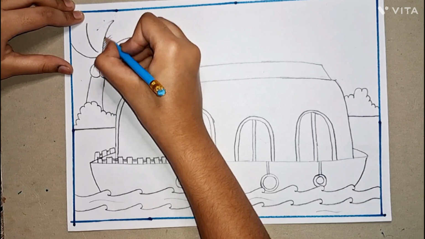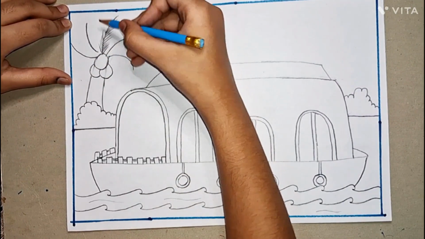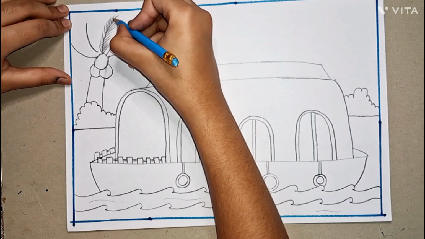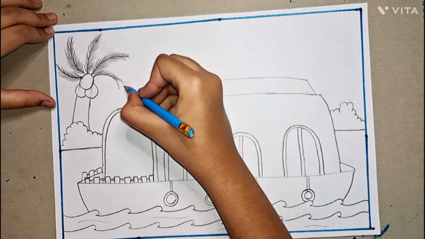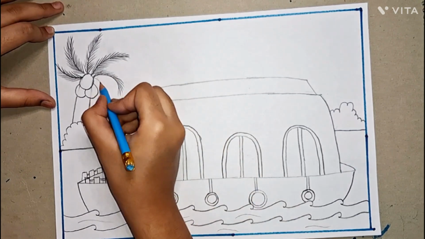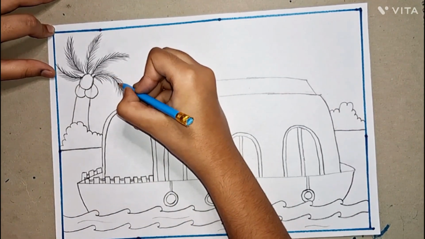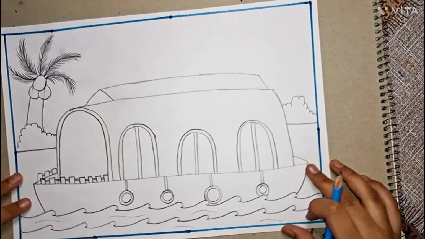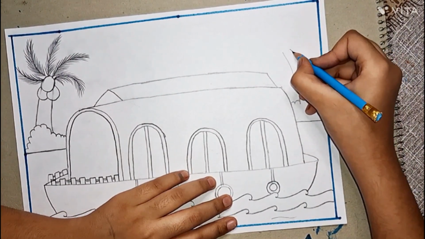Next, we will make the leaves. We'll use the same method as we use in making the rays of the sun. We make another coconut tree on the side.